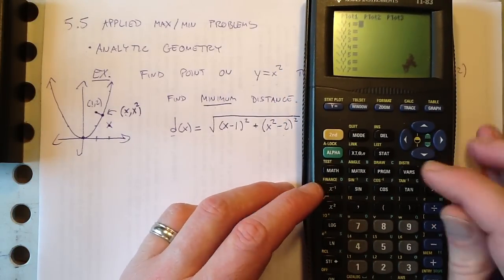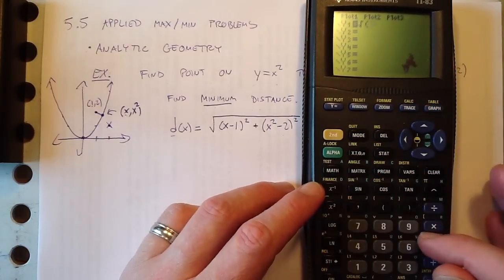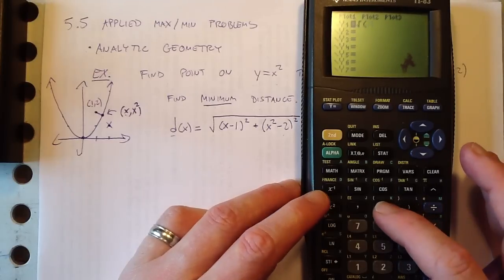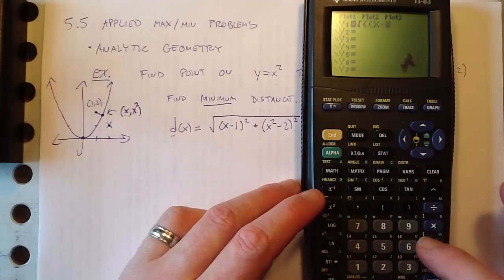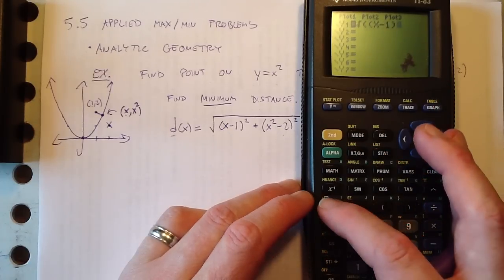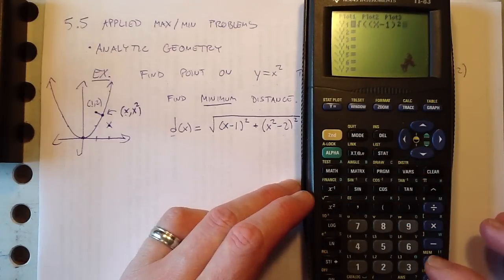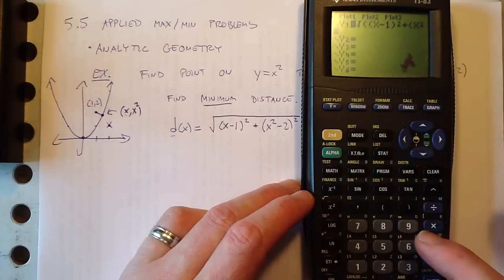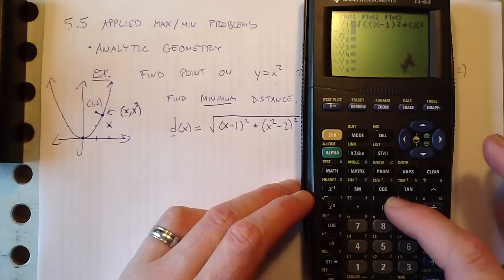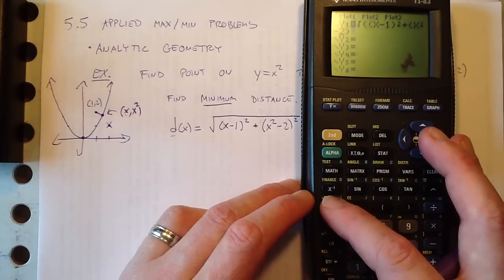So I want to graph the function, square root of, be real careful with your parentheses, x minus 1 squared plus x squared minus 2 squared.